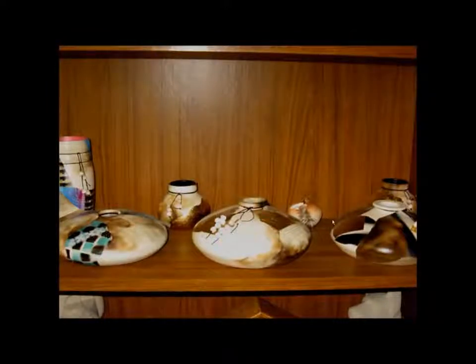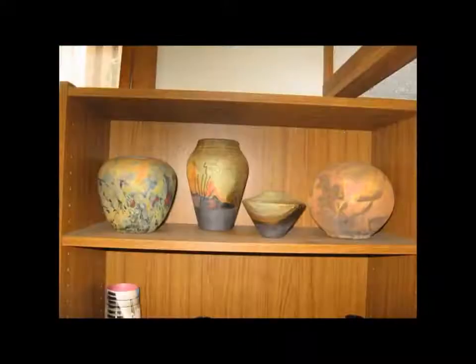Here are more examples of raku. We've got feathers and beads and leather on them. These are raku pieces, and you can see more literally the designs that the flames make on the pieces. So between the type of glaze that they use and the time spent in the embers, it determines the colors that show up on the pieces.